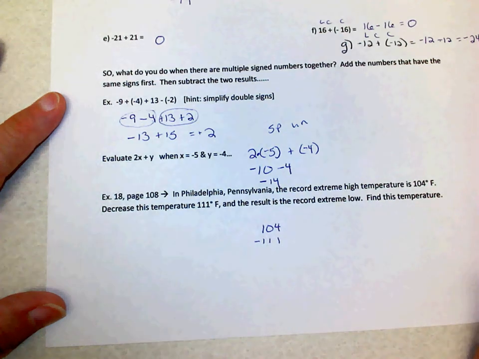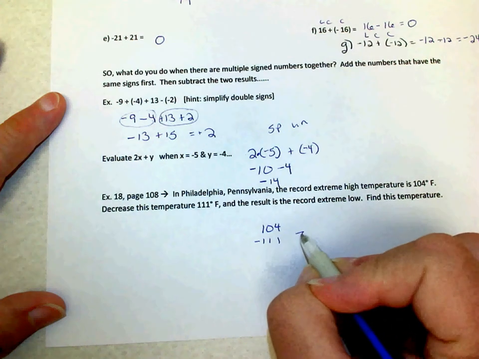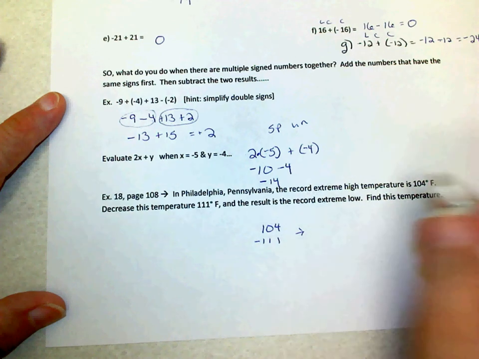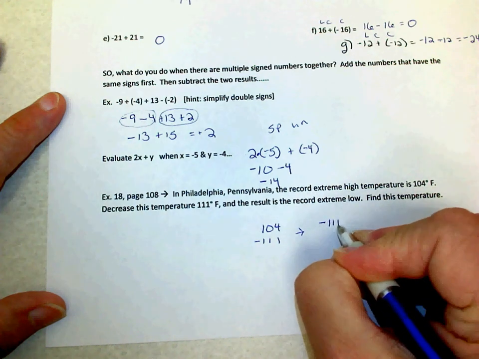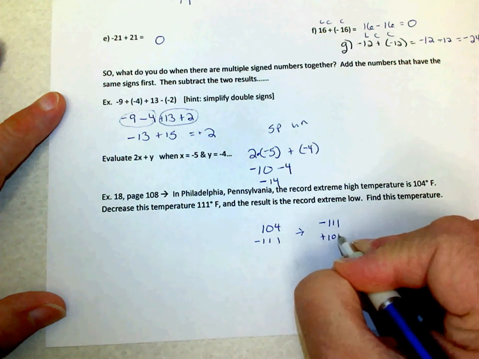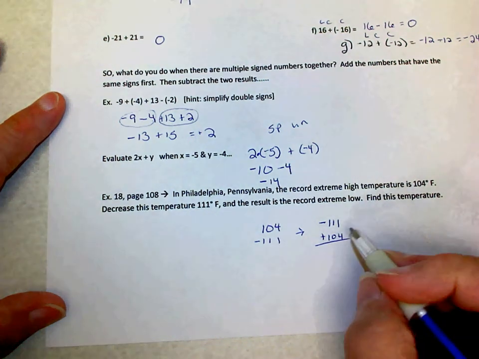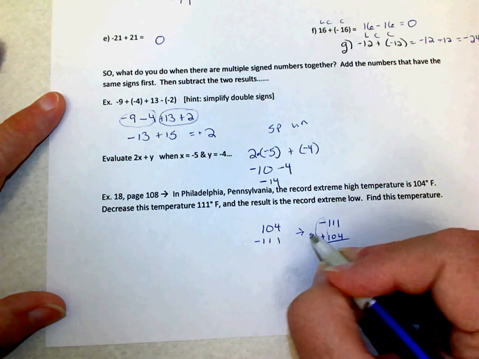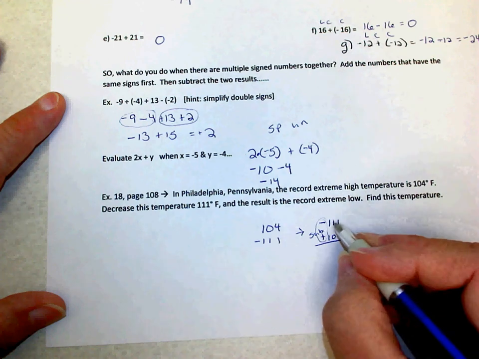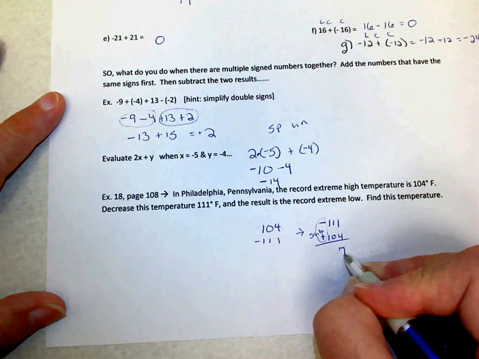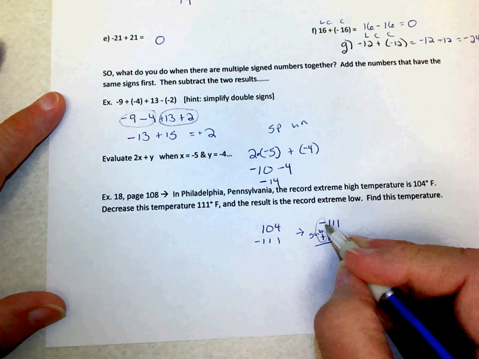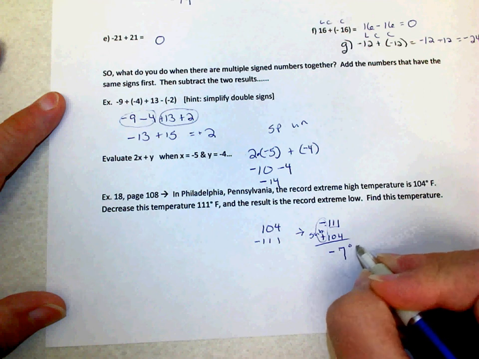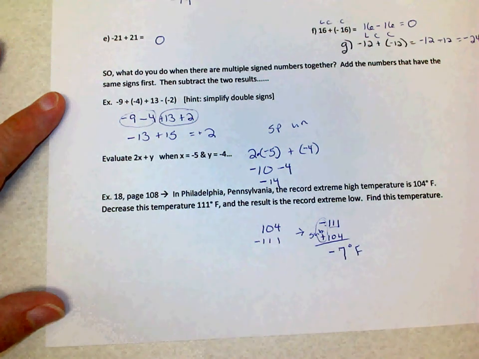I need to actually change this around because 111 is bigger than 104. So we say negative 111 and plus 104, and we have to subtract because these are opposites. So 111 minus 104 leaves us 7. We've got more negative numbers, so our answer is negative 7 degrees Fahrenheit. And that is the end of chapter 2.2.